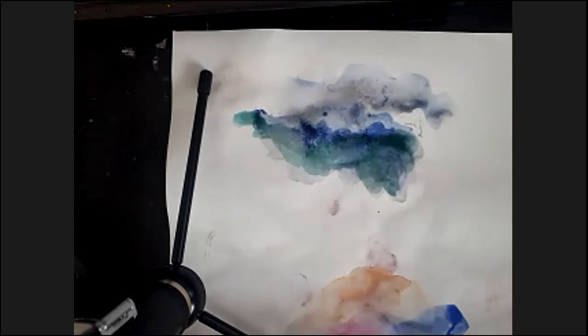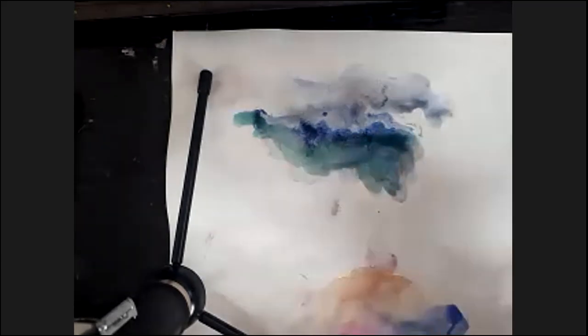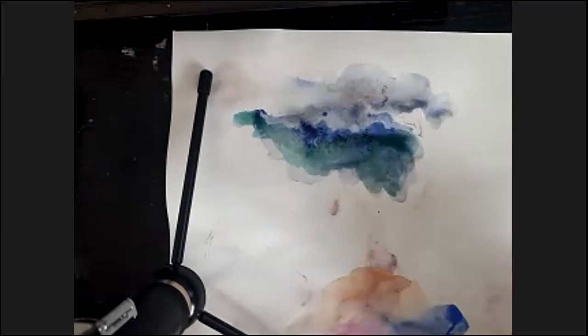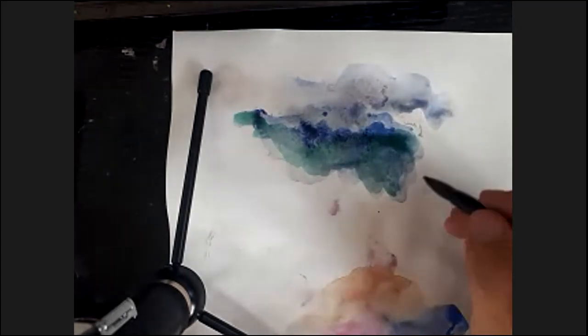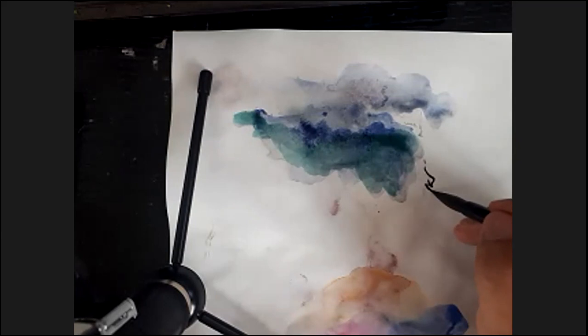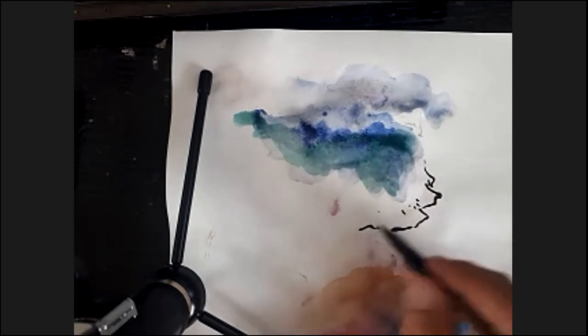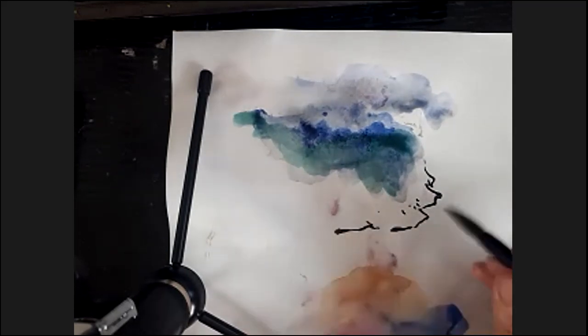You see, for this color it's random, and basing on this random creation, I'm gonna add some details. Like, as you can see here, I'm gonna add some rocks. Those are rocks.